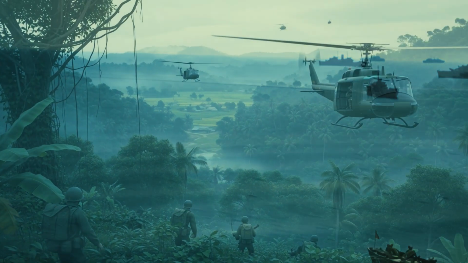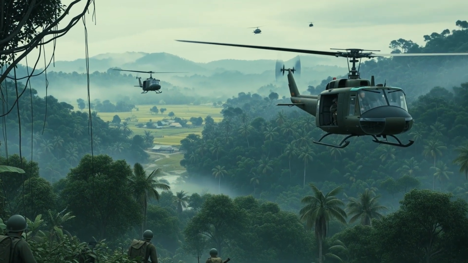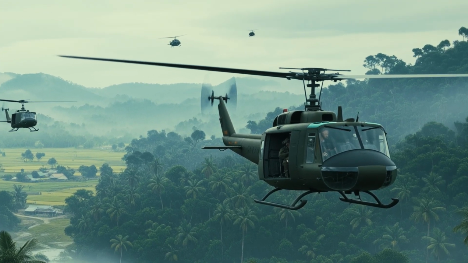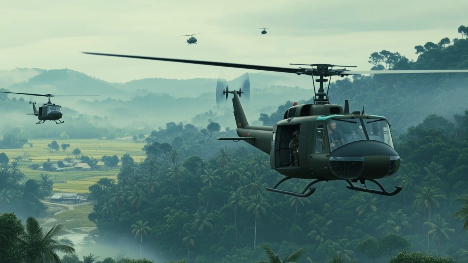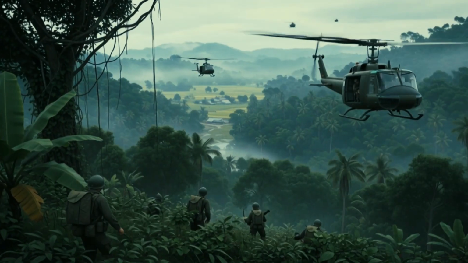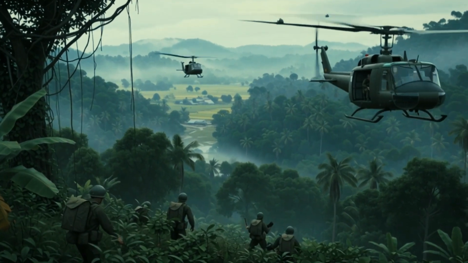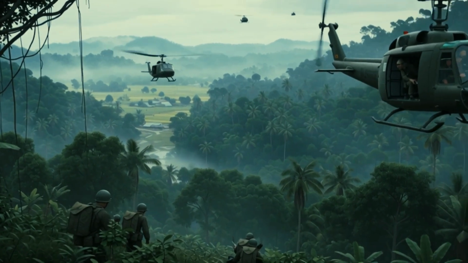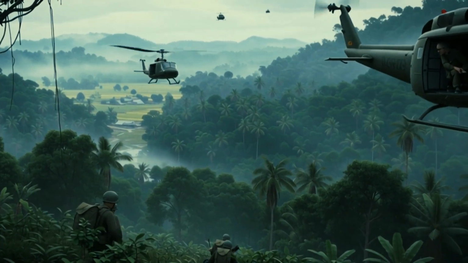The Vietnam War was a war in which helicopters were used on a massive scale. Soldiers used helicopters to move quickly into jungles and villages for operations. The front lines were unclear, and battles often broke out suddenly without warning. Because of this, the line between civilians and soldiers was often blurred.